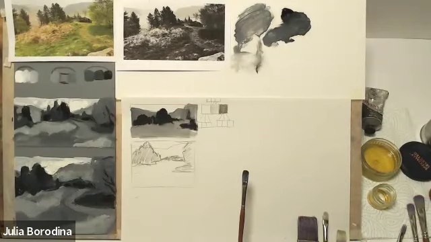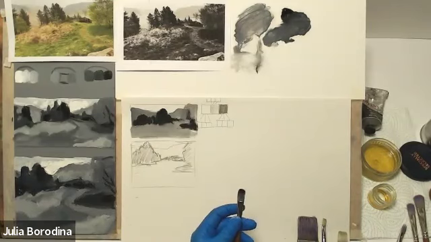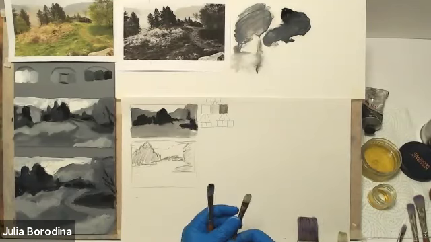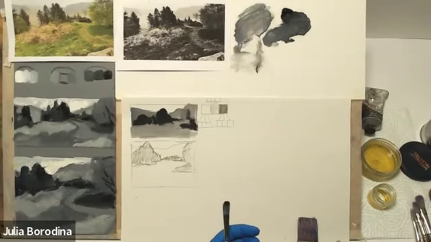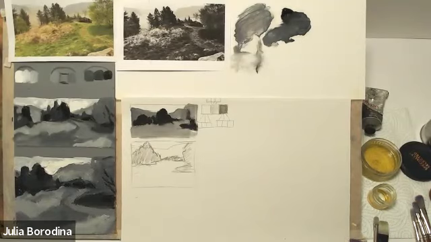Because what I'd like us to do next is to explore a little bit of texture. This is a soft brush, this is a bit rougher brush, but similar size, but they will behave differently. So what I'd like us to do is to use the remaining part of our paper.